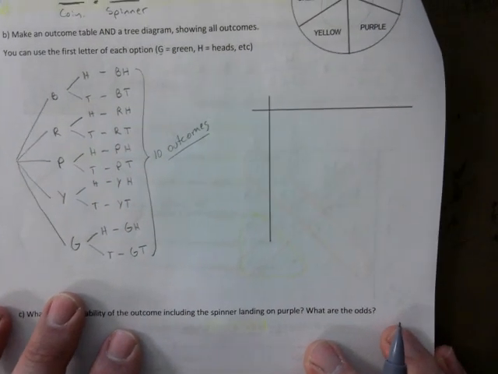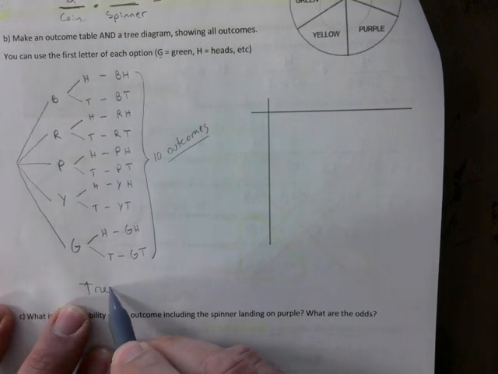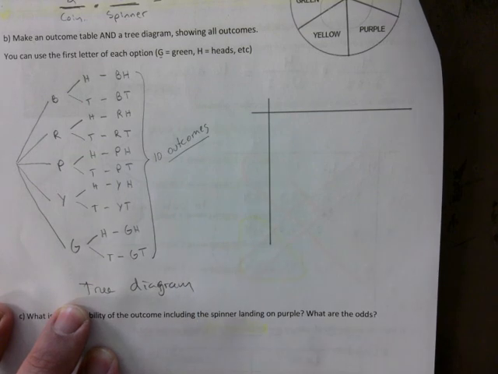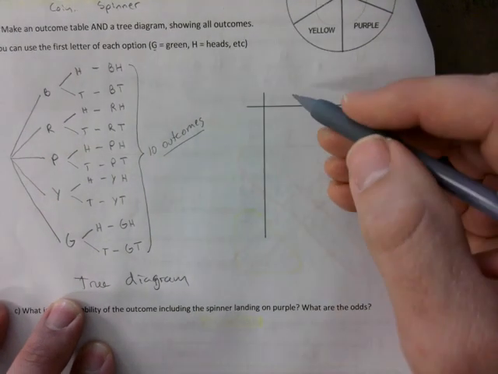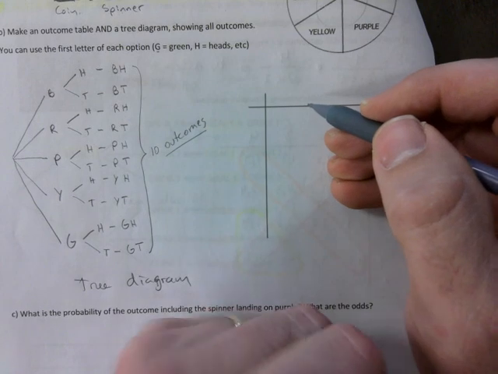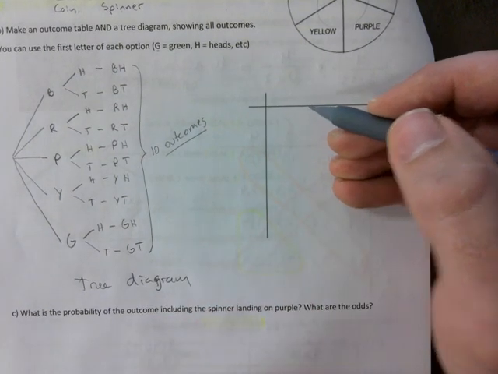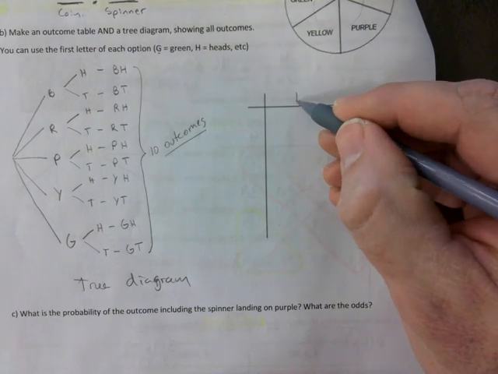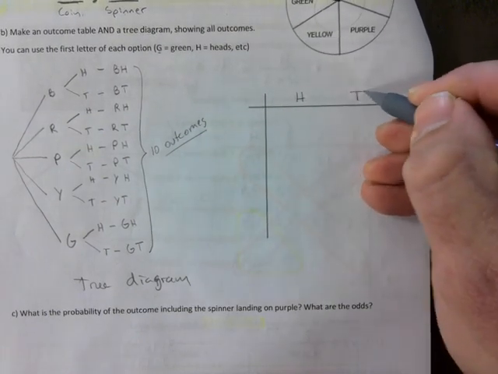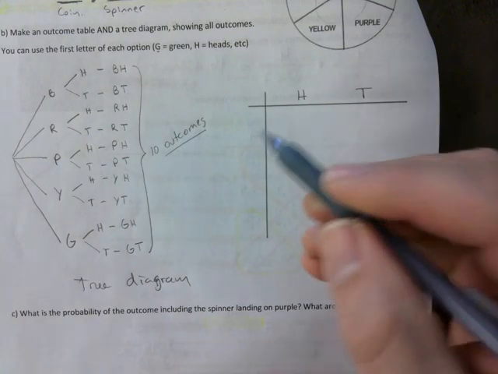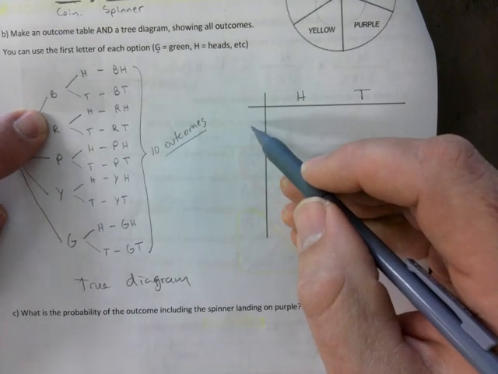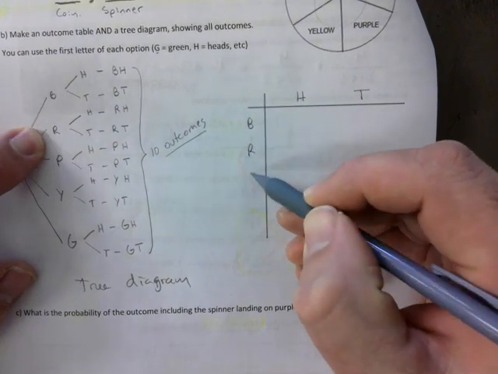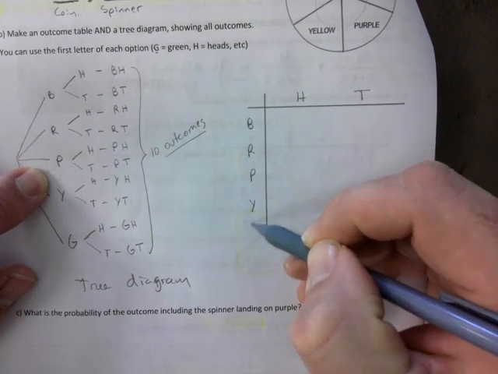Let's do an outcome table. This is a tree diagram, and here is the outcome table. You choose how you want to do this, guys. It doesn't have to be the exact same way I do it. So I would, for example, go heads and tails, and then use the same order that I have here: blue, red, purple, yellow, green.